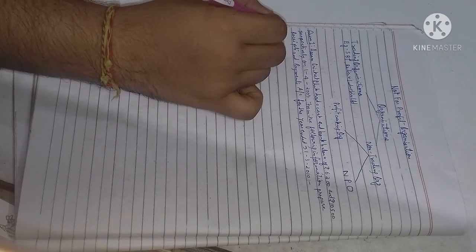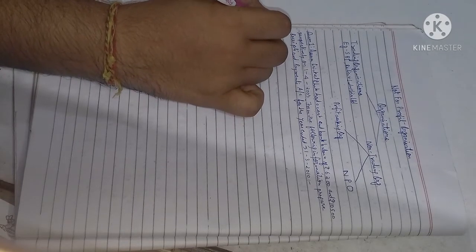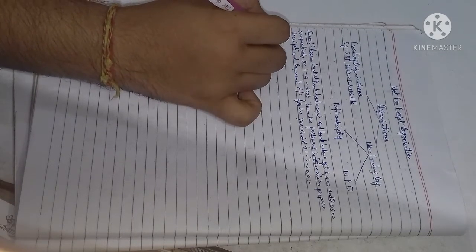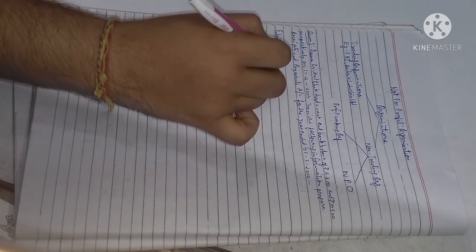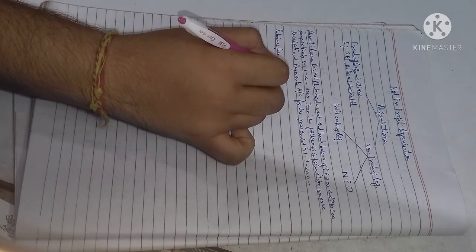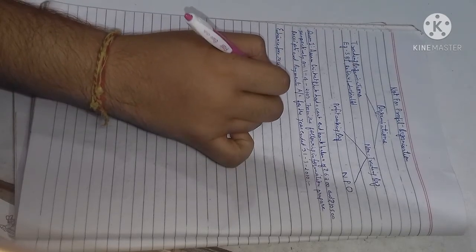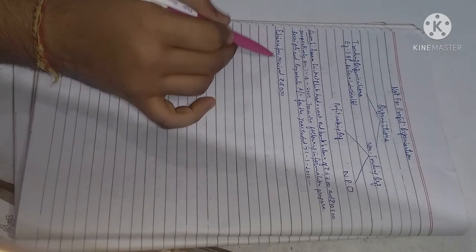So let's see, entrance fees received 4,000. In the question it can be given simply as entrance fees rupees 4,000, but according to the conservatism principle, which states recognize all losses, anticipate no gain, when nothing is mentioned you have to take it as a loss.